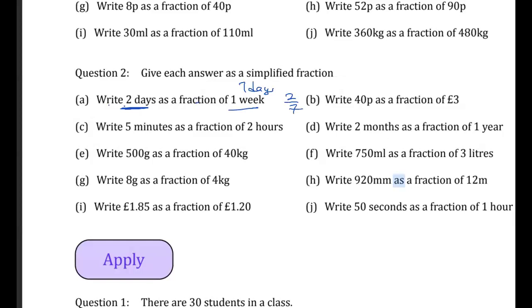Write 40p as a fraction of £3, because 40p and £3 are different units. So £3 is 300p. So that gives you 40 over 300. That is it. That's like 4 over 30, 2 over 15. That is it. So I will ask you to do those two, Onyinye and Rose.